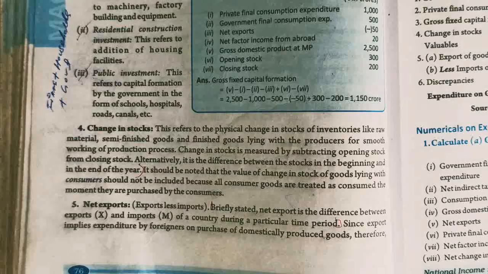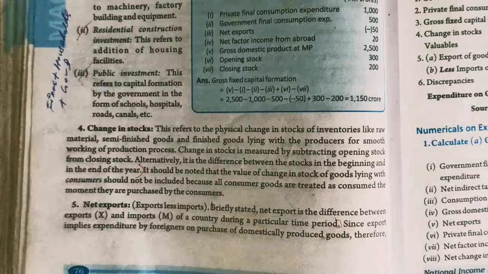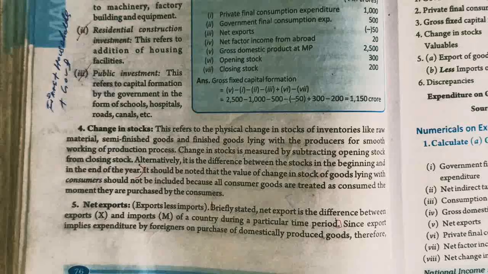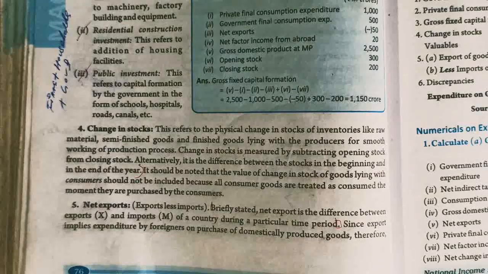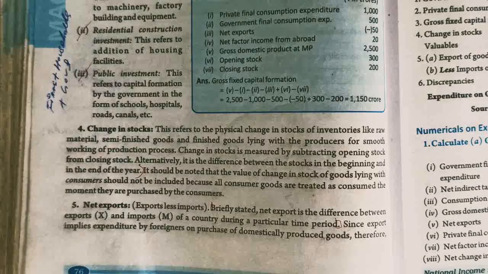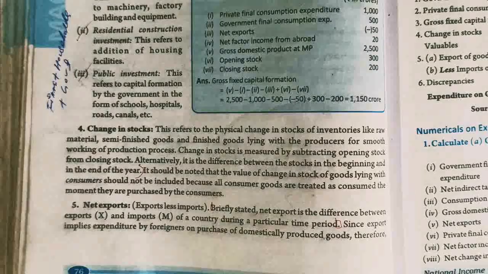One is that exports are considered as a part of our domestic goods or domestic product. Why? Because these exports are expenditure made by foreigners. Then you also have to remember, while measuring national income, we also include the expenditure made by foreigners on our export goods. Why? Because our goods and services are not only consumed by us, but also by the rest of the world.